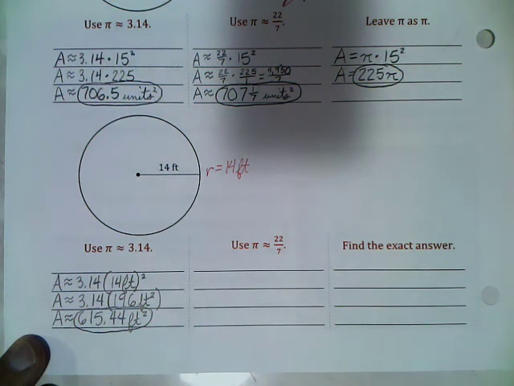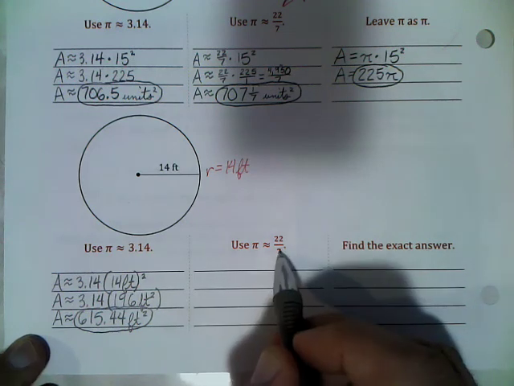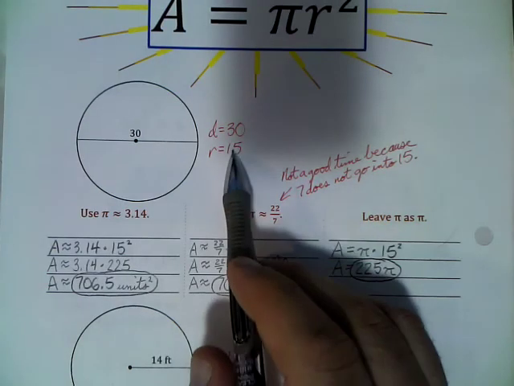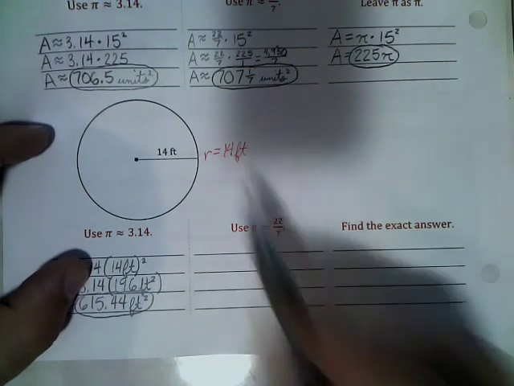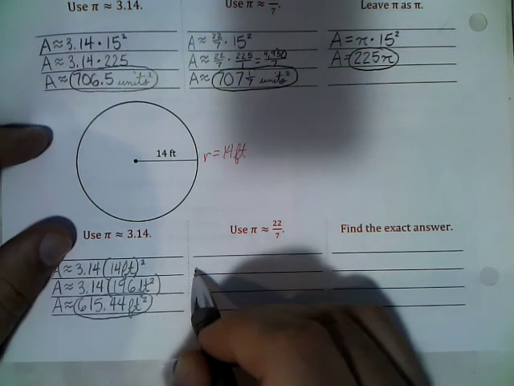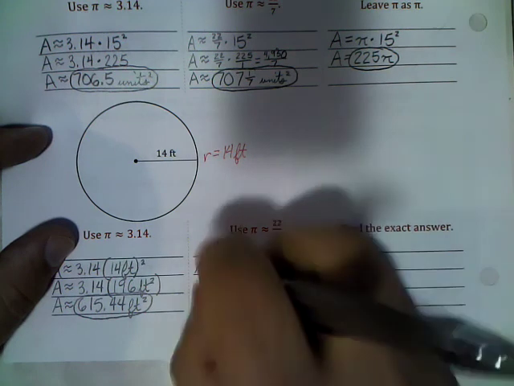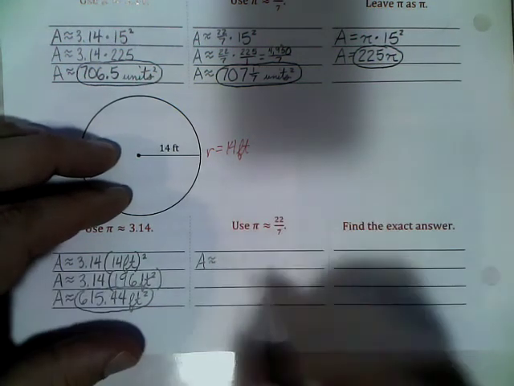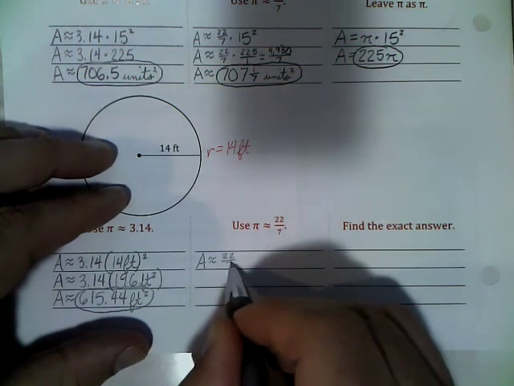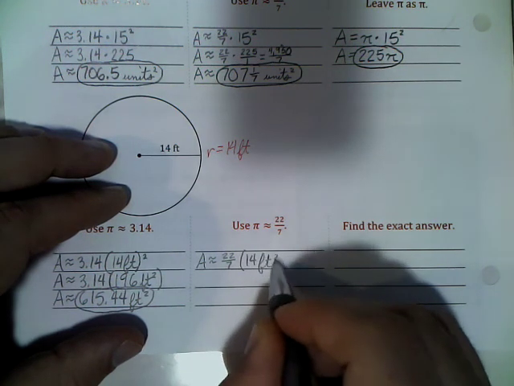All right, next up, we're going to go back to using pi as 22/7. So notice this time, unlike up here, 7 didn't go into our radius. This time, 7 does go into our radius. And so A is approximately equal to 22/7. We almost always use 3.14, which is why that's automatic for me. 22/7, and then times 14 feet squared.